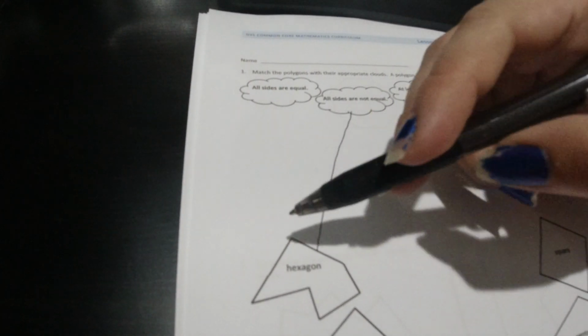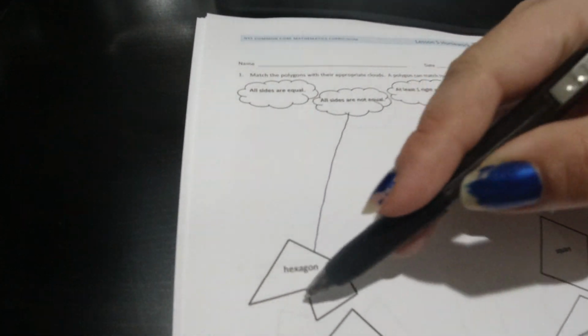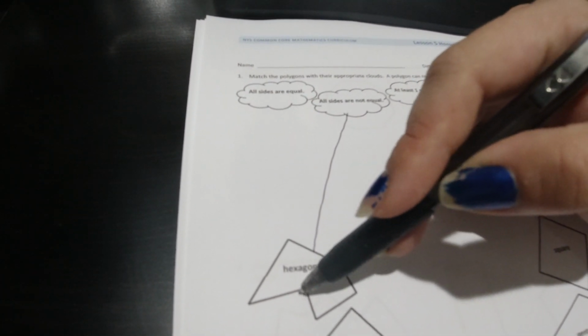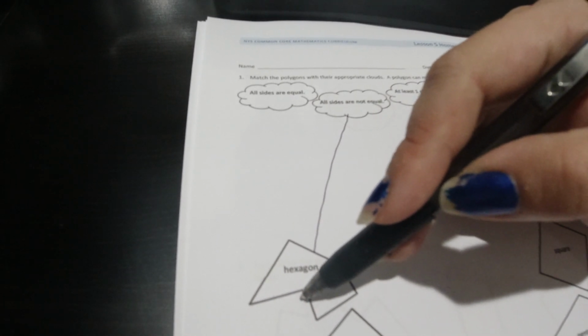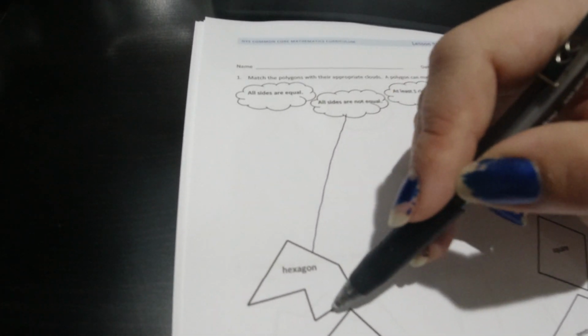So all sides are equal. That's definitely not this hexagon. All sides are not equal. So we're going to point this one. At least one right angle. So looking at this one, I don't see any right angles. I know this on the outside looks like a right angle, but we're looking around the inside, so no. At least one set of parallel sides. So I am seeing no parallel sides. So the only thing that this hexagon has is that all sides are not equal.